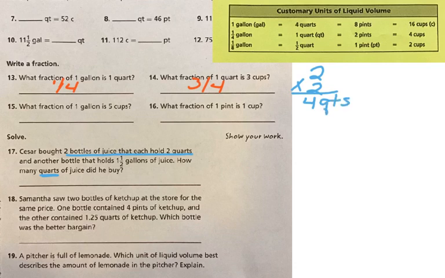Then it tells us that he bought another bottle that's 1.5 gallons. So we have 1.5 gallons. And if we go to our chart here, we know that in each of those gallons, there's 4 quarts. So we're going to multiply our 1.5 gallons times 4. 5 times 4 is 20. Put down my 0 and carry my 2. 4 times 1 is 4, plus 2 is 6.